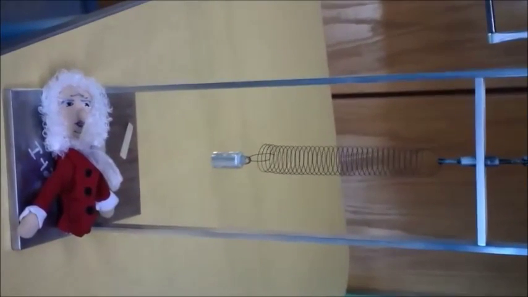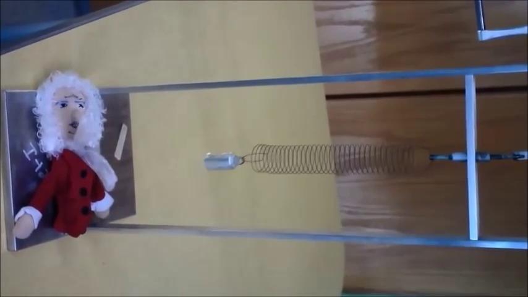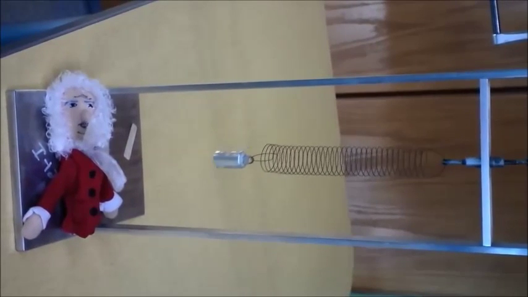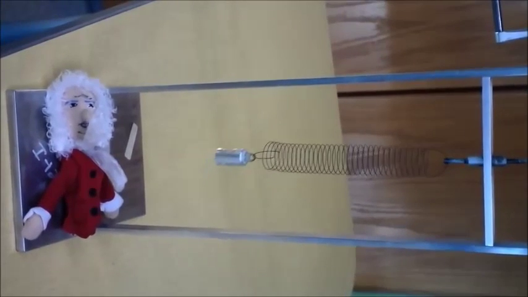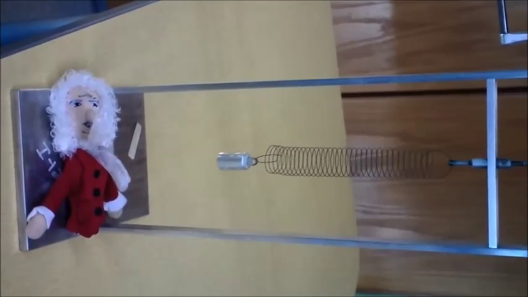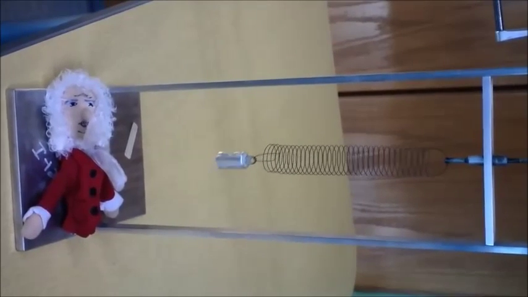Sir Isaac Newton, what are you doing hanging out by that spring and that mass, and why is it going to the left? Yeah, it's a trap. Probably I'm filming the video sideways to make you pretend that it's a mass on a horizontal spring.